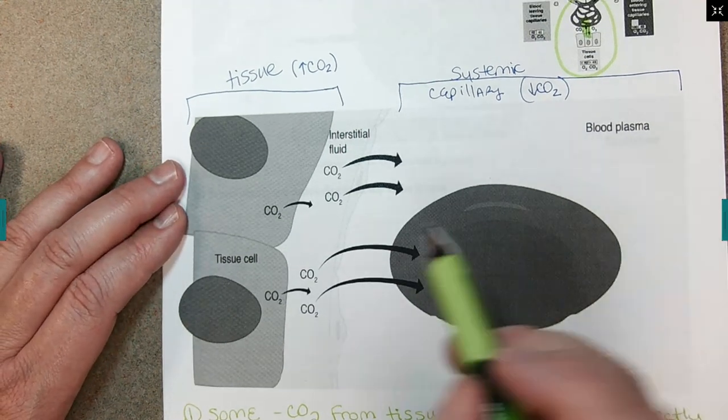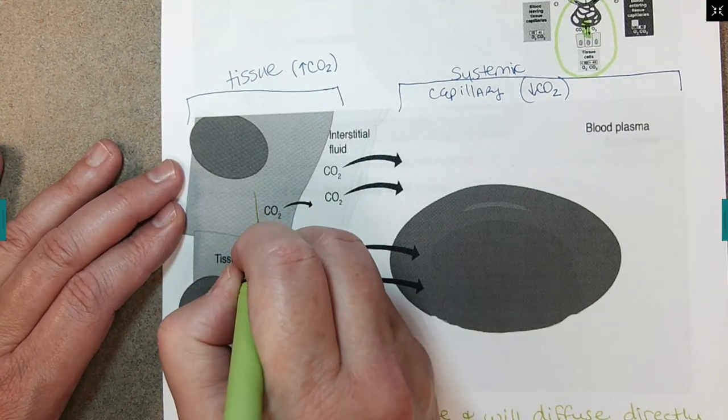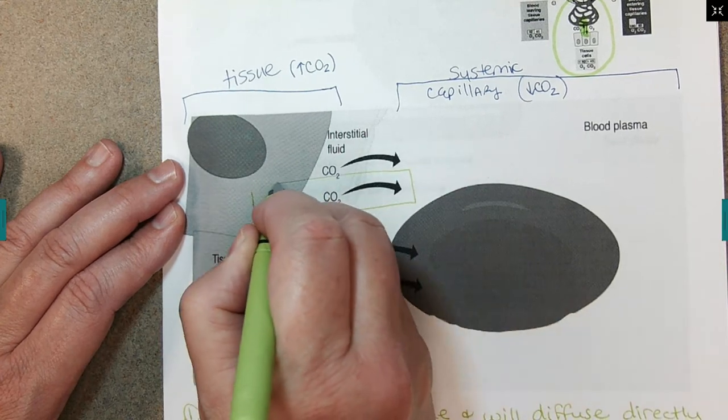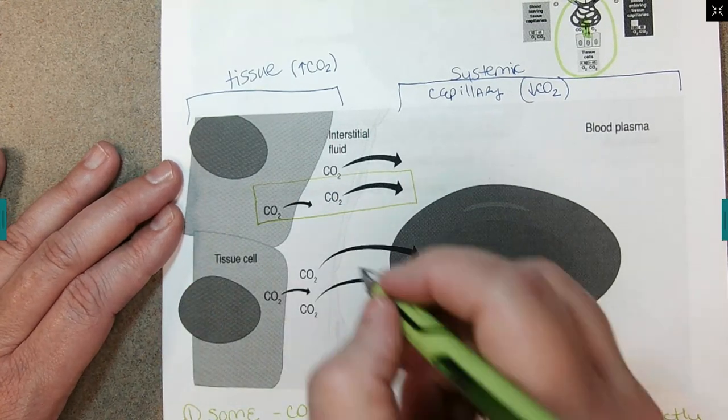So what we're looking at here is that right there. This is number one.